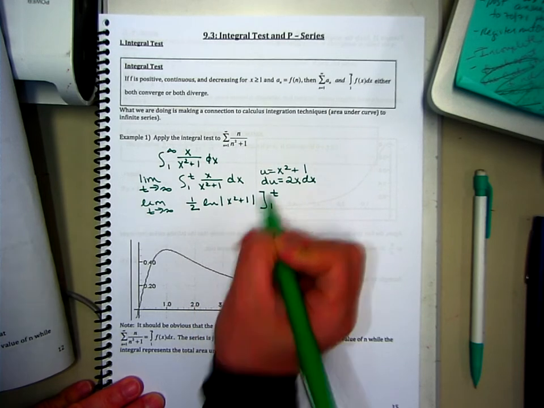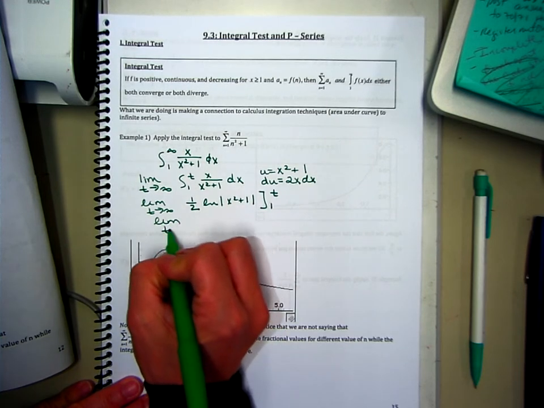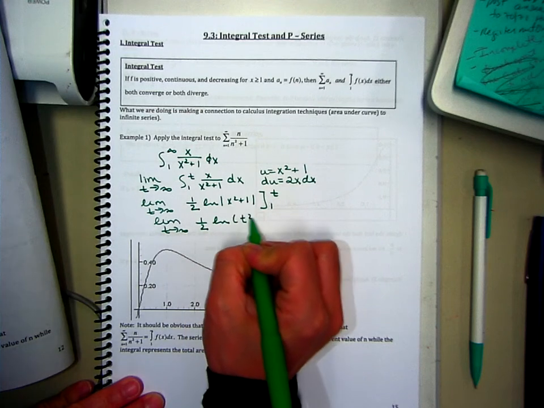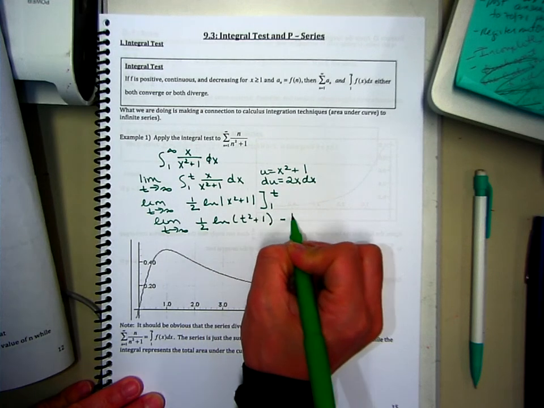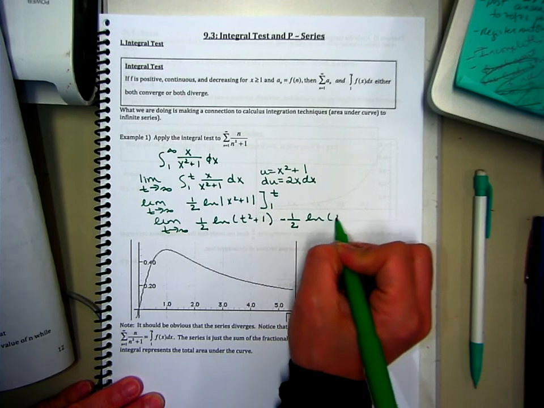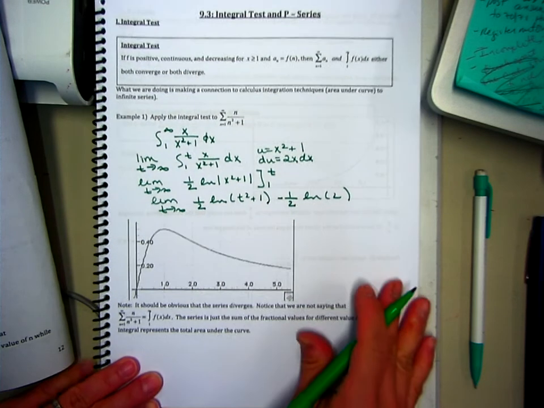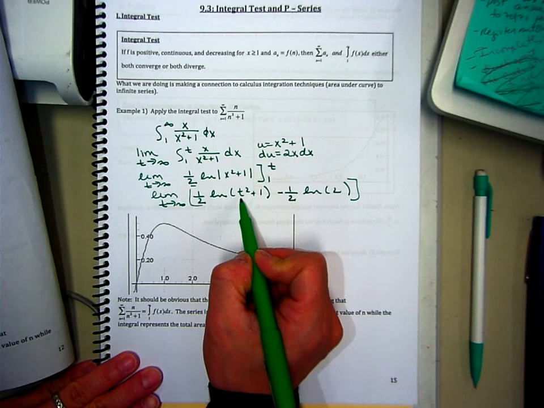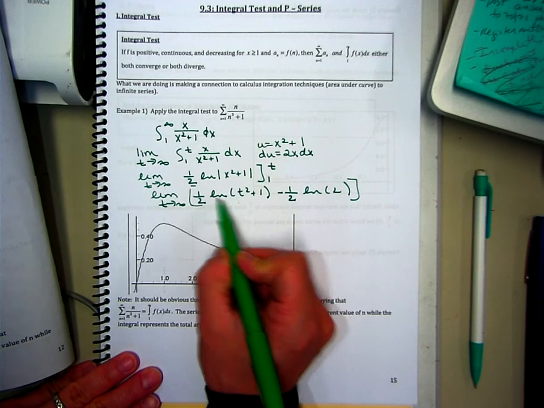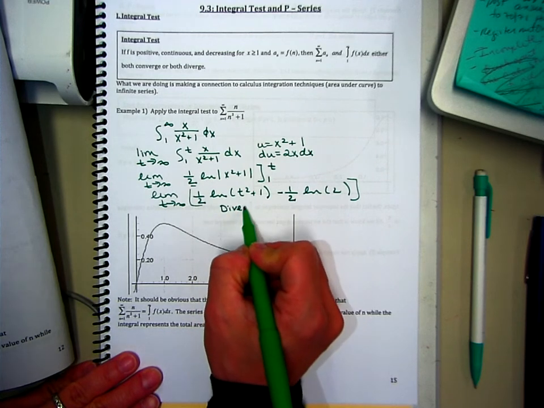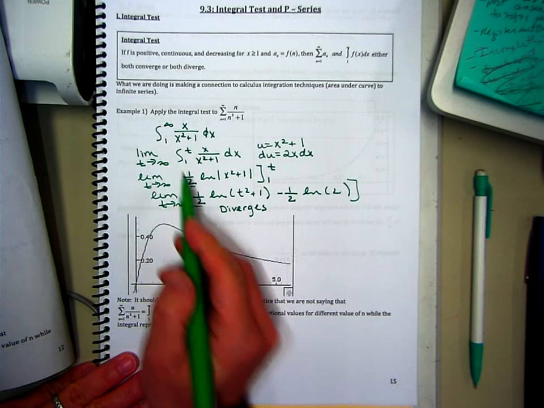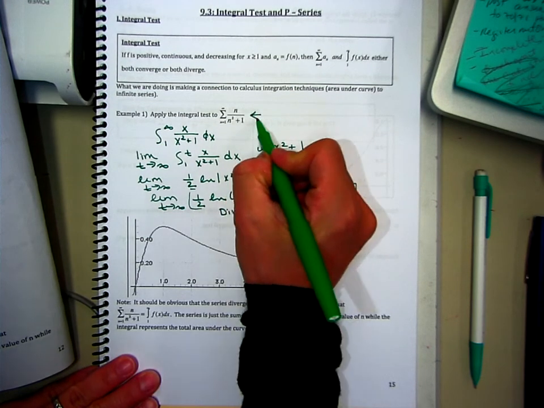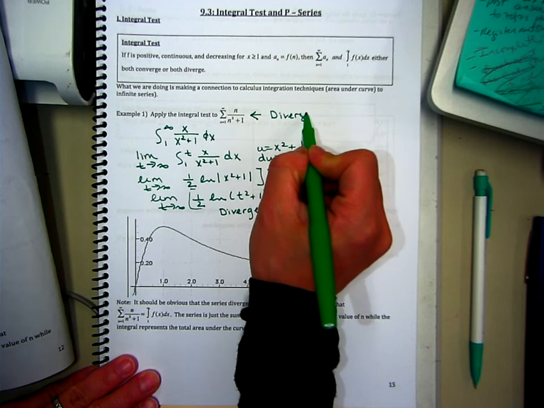And now I will plug in my bounds. So 1/2 natural log of t squared plus 1 minus 1/2 natural log of 2. Now, if I go ahead and take this limit, if I plug in infinity for t, the natural log of infinity is infinity, so this whole thing diverges. So if the integral diverges, we can also say the series itself diverges by the integral test.